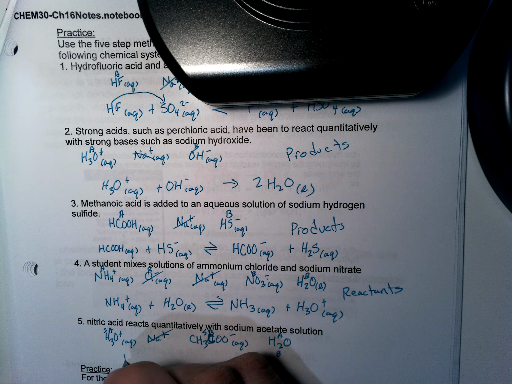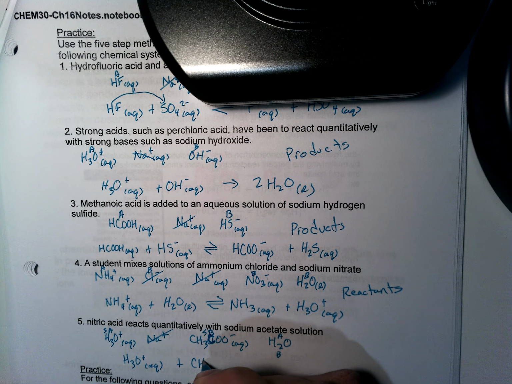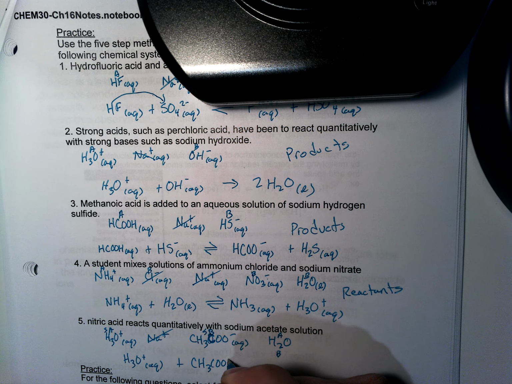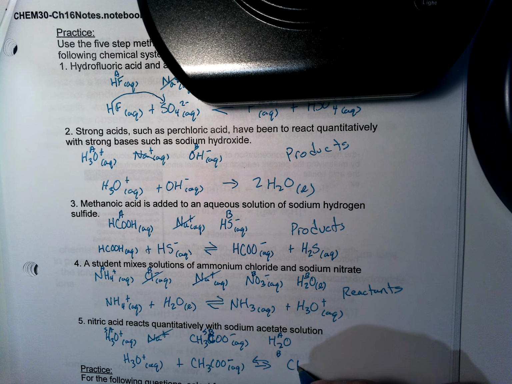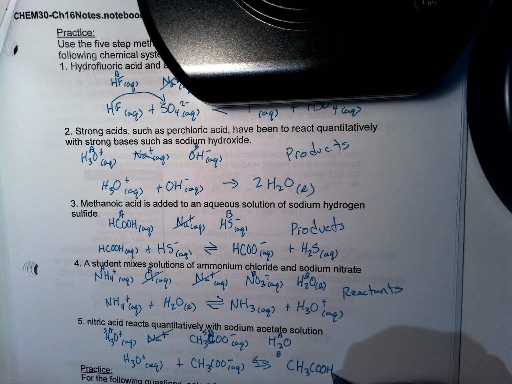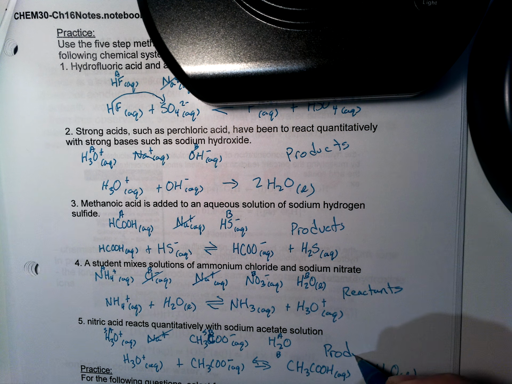So we have hydronium plus acetate, and it's going to form, oh, the double arrow. This will give one of its protons over here, so it's going to form acetic acid and water. And again, whenever we have a strong acid in our reactants, it's always going to favor the products.